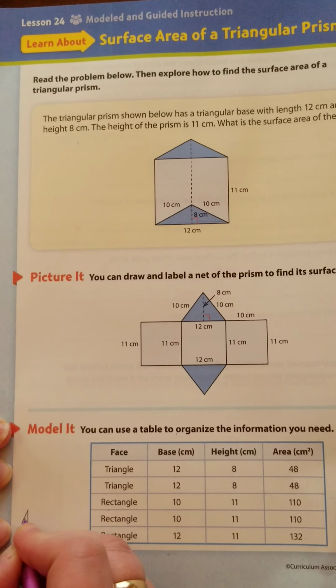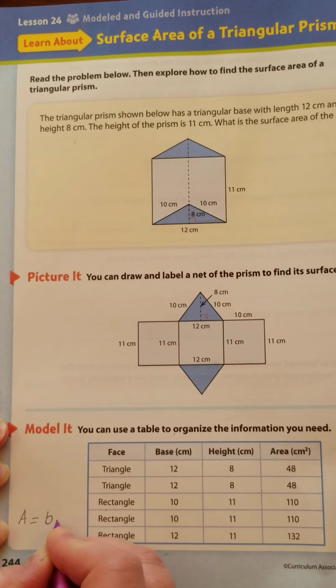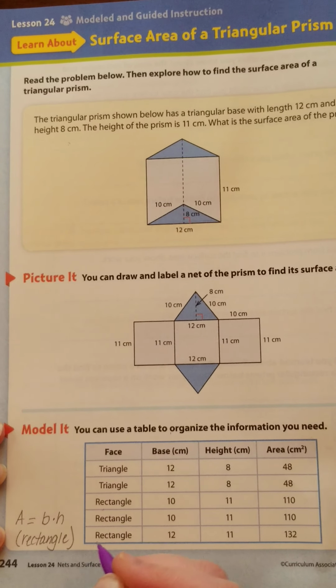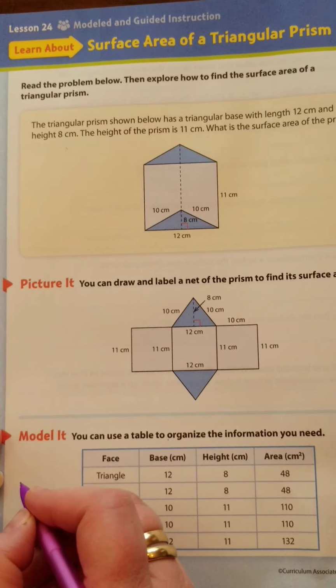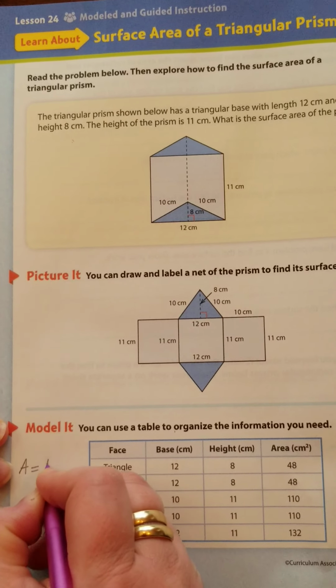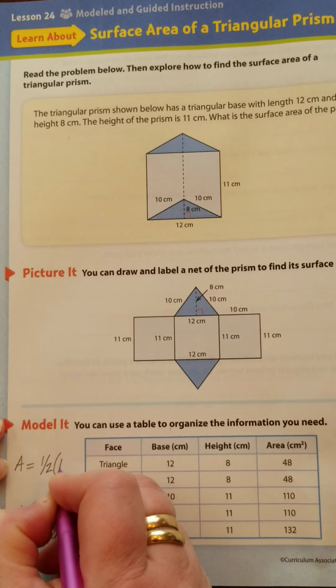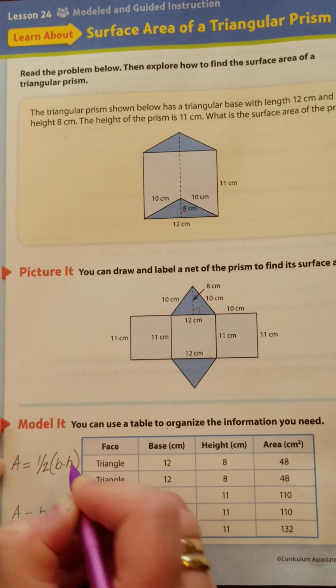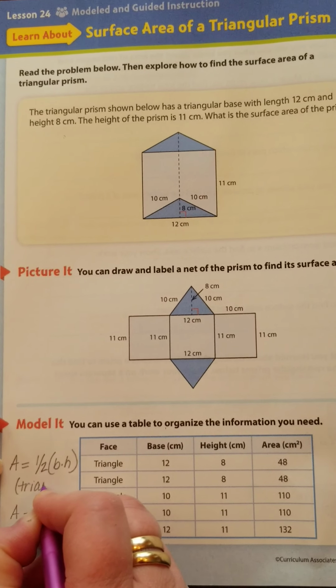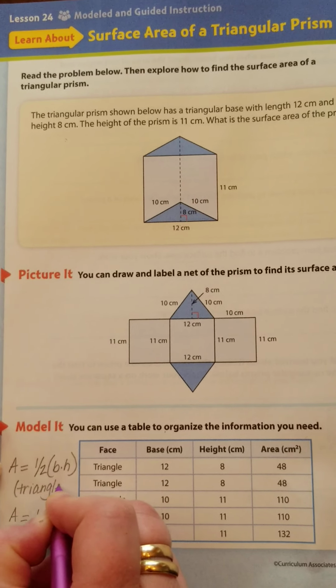Area equals base times height, and that's of a rectangle. What's the area of a triangle? Do you guys remember? Right, you've got it. Area of a triangle equals 1/2 base times height. And that's of a triangle. I'm going to put that right there, just as a reminder for us.